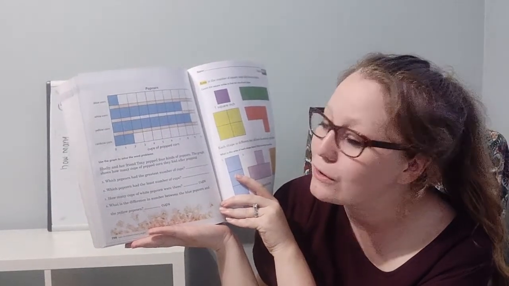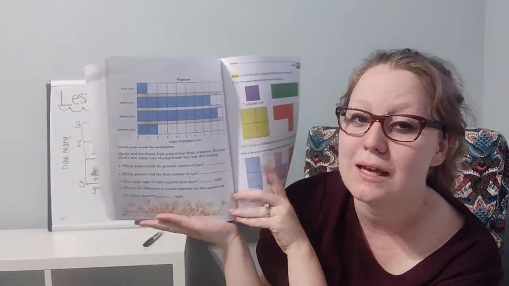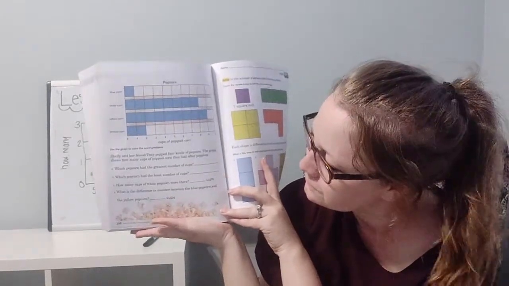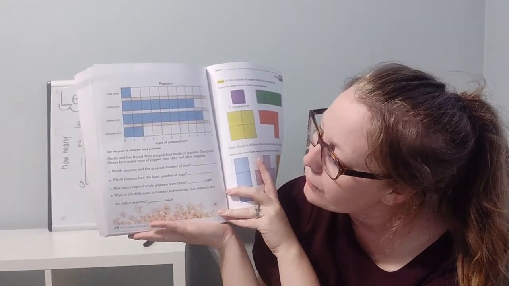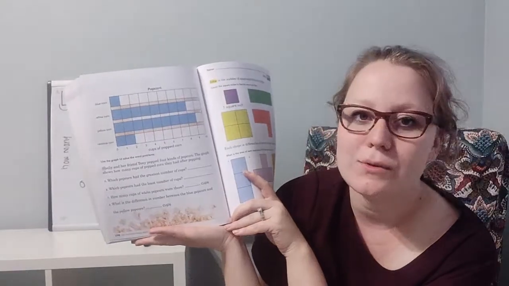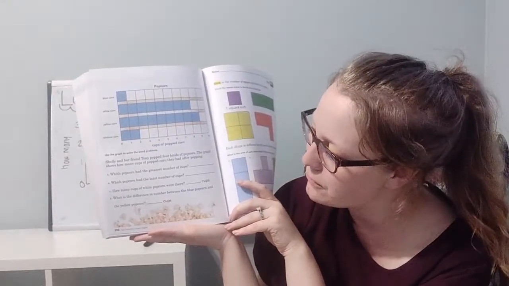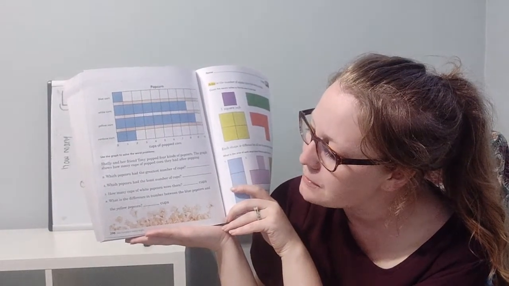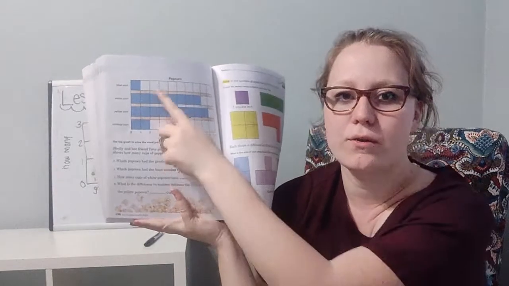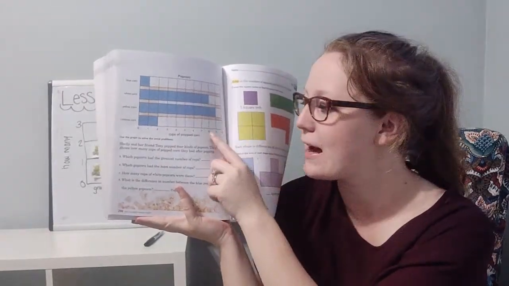Which popcorn had the greatest number of cups? So take a look at the bar graph. Whichever one had the most, write that type down. Which popcorn had the least number of cups? Find which one had the least, write the type down. How many cups of white popcorn were there? Find the white popcorn, see if you can go all the way to the end of the line and down to see how many cups there are.